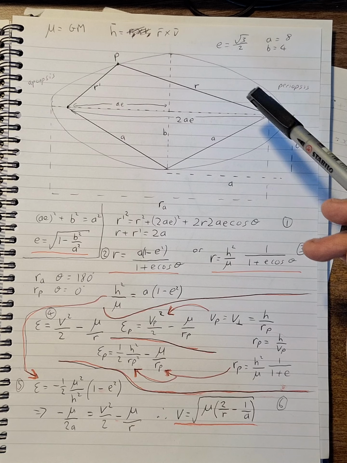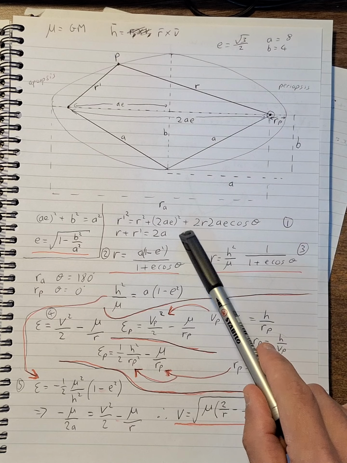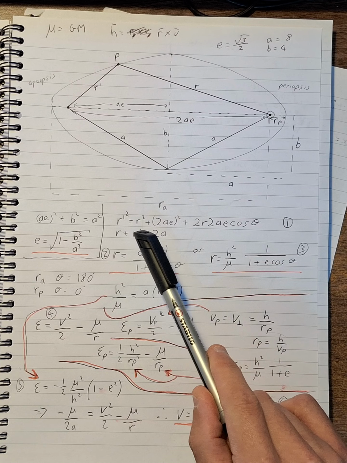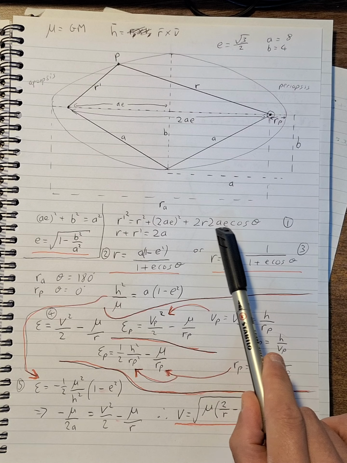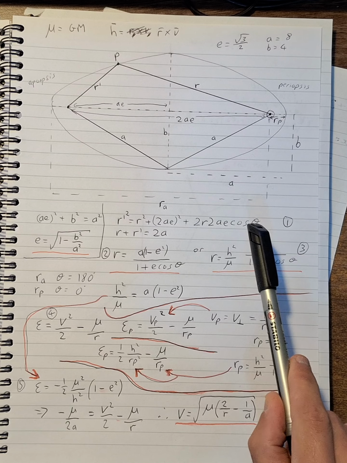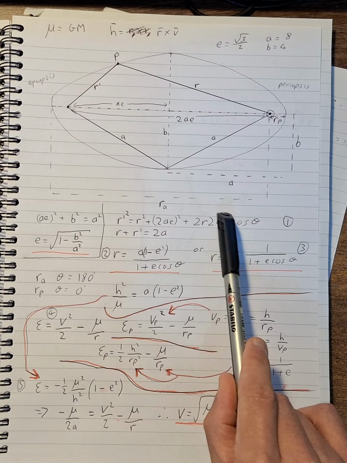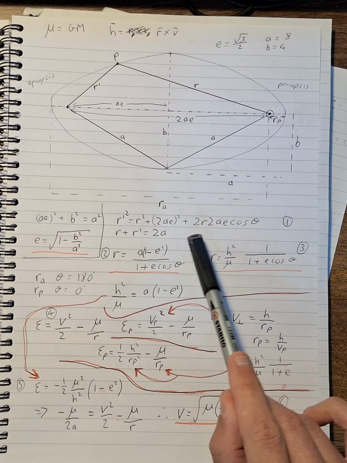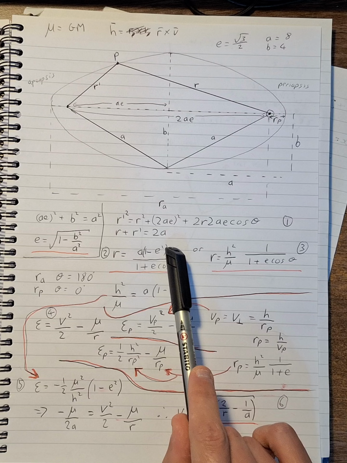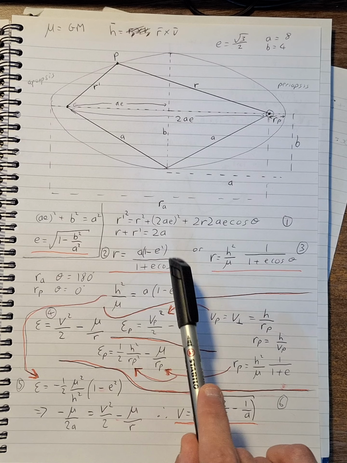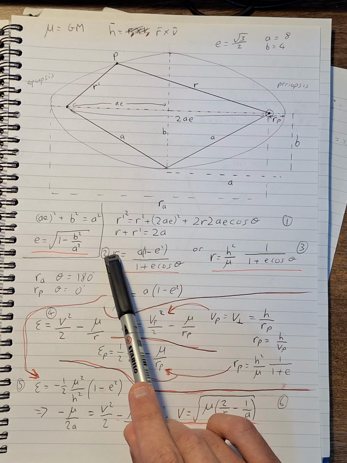So in order to get this value from this diagram, we can use the cosine rule. So we can say r prime squared equals r squared plus 2ae squared plus 2ae cos theta. And we also know that r plus r prime equals 2a, so we can put that back in there, rearrange it, cancel some terms, and we end up with r equals a times (1 minus e squared) divided by 1 plus e cos theta. So if you have theta and you have your a and e, you can get your r.